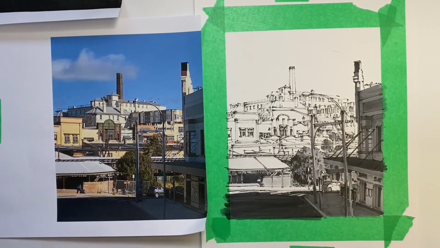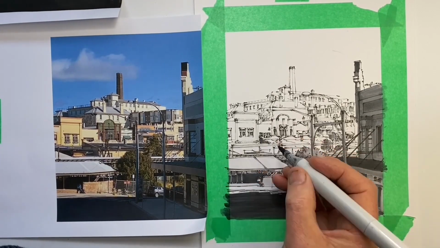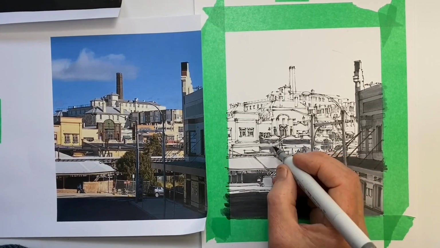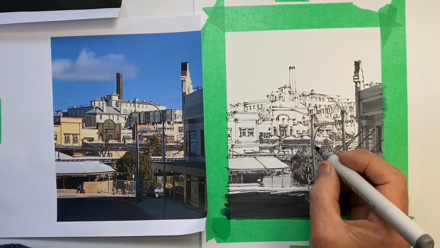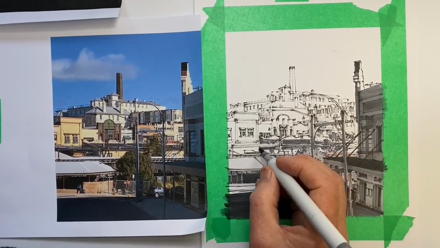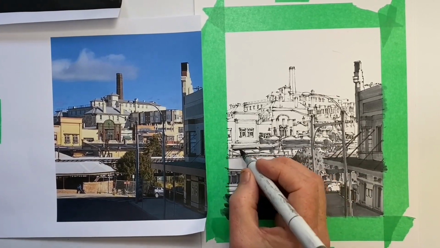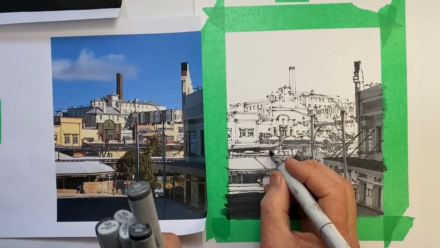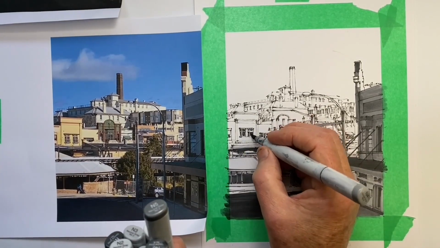So I decide that I'm going to do all of the scene except for the sky first, and that was partly so that we could have a look at it, and the camera will just linger there for a moment, and we'll put that in our memory, and then we'll compare it with how it looks at the end when I've put value on the sky.